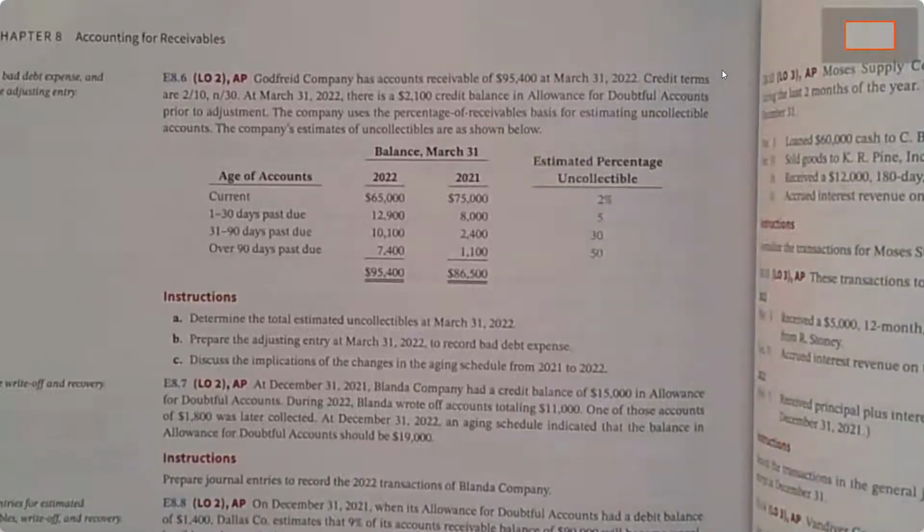Hi, everyone. In this exercise, I want to go over exercise 8.6. In chapter 6, what it gets into is what we call reserve accounts, sometimes called allowance accounts. But when a company sells on account, specifically accounts receivables, there has to be an anticipation that not everyone is going to pay you or might pay you late.